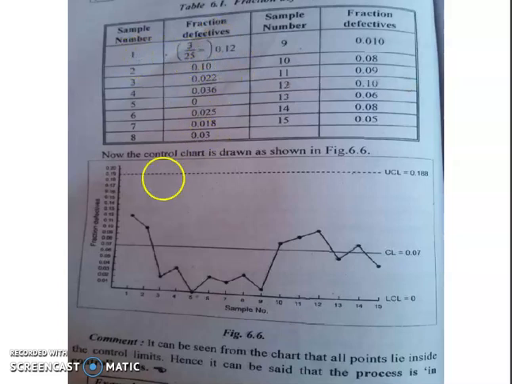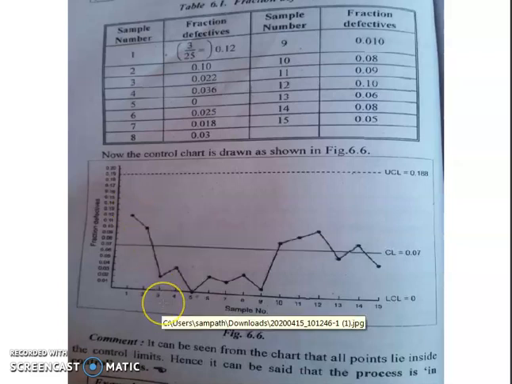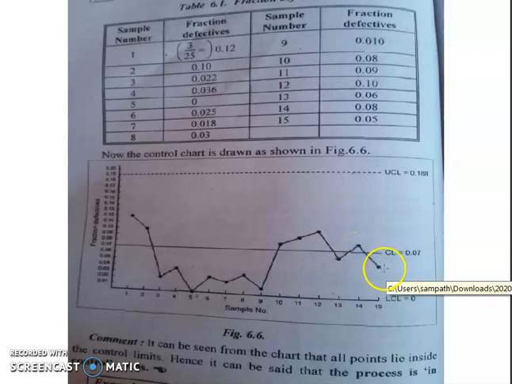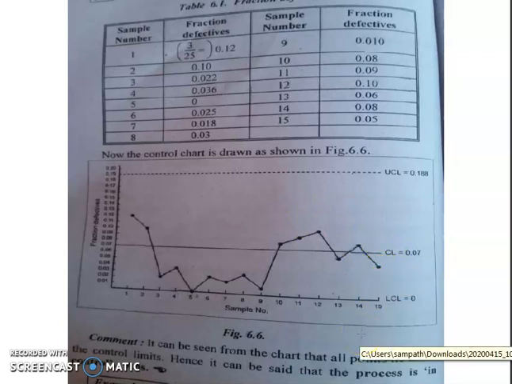Sample number 1, p value is 0.12. Sample number 2, p value is 0.1. Those 2 points are connected with a straight line. Next, the third sample, 0.022, which is slightly above 0.02. Join the second and third points, similarly the third and fourth points. Similarly, you have to plot all these values. So you have plotted all the 15 points on the chart. Connect the subsequent points with a straight line, and you will get the control chart like this.